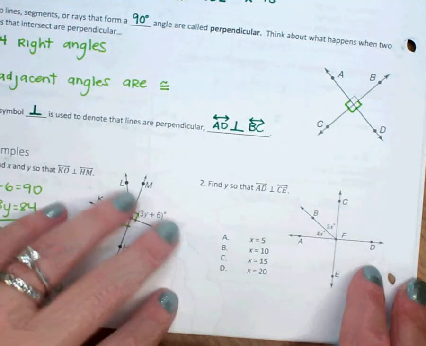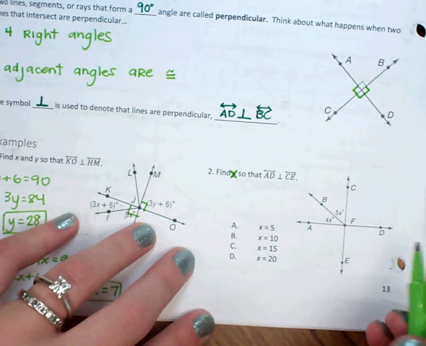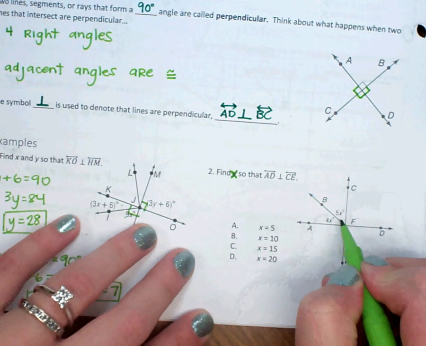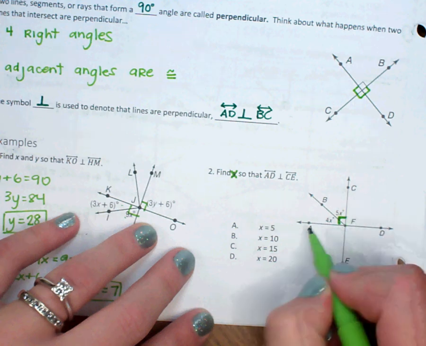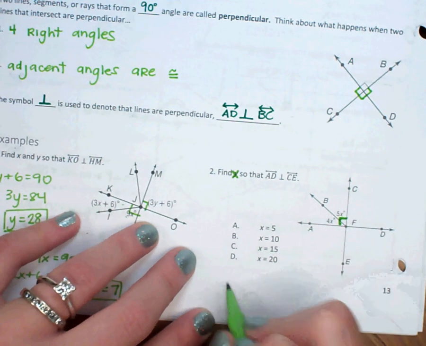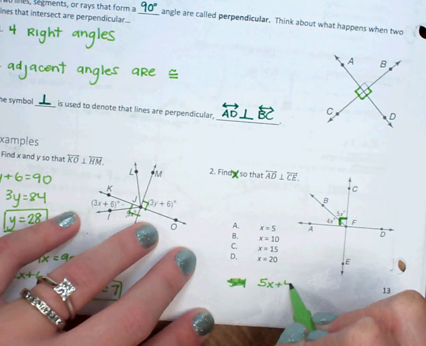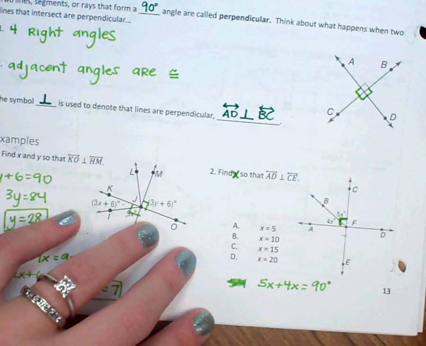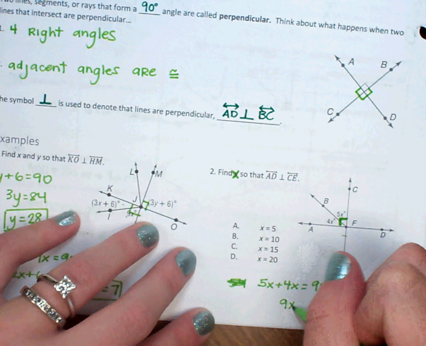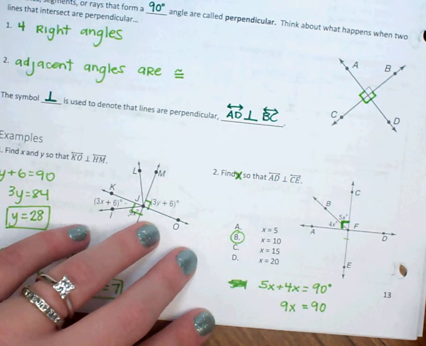And number 2, small typo, we want to find x so that AD is perpendicular to CE. So very similar to what we just saw. We've got two angles that are a part of this right angle. So we have to know that, not 54, 5x plus 4x is 90 degrees in order for these two lines to be perpendicular. So if 9x is 90, x is going to be 10.